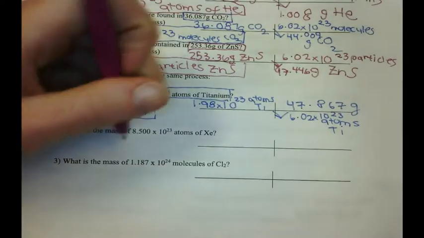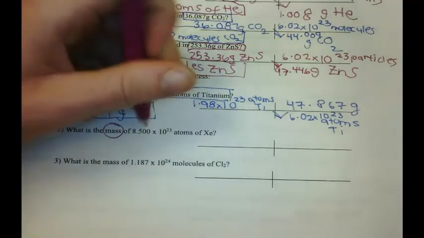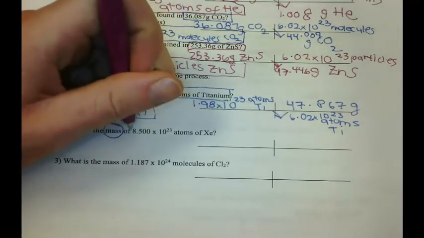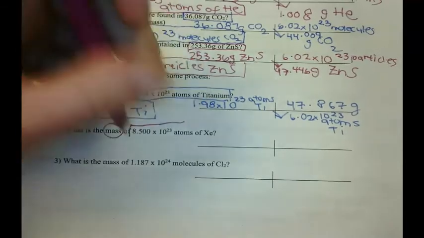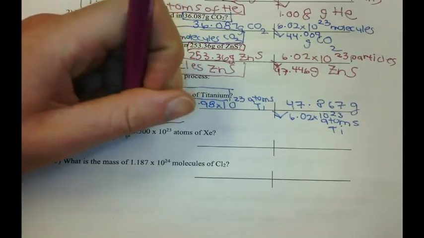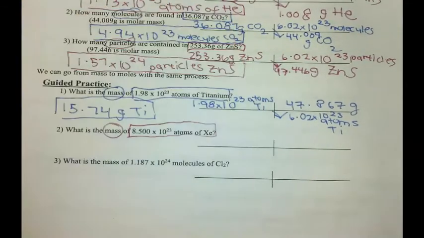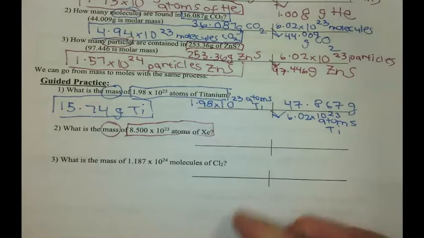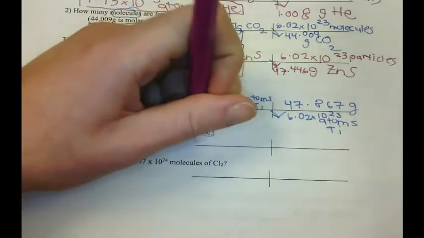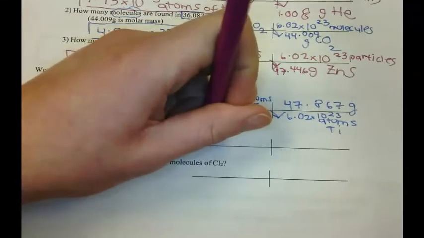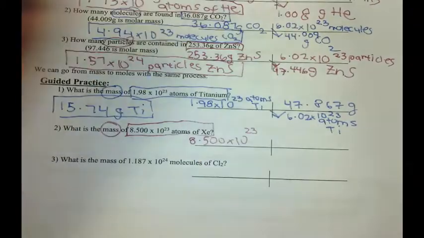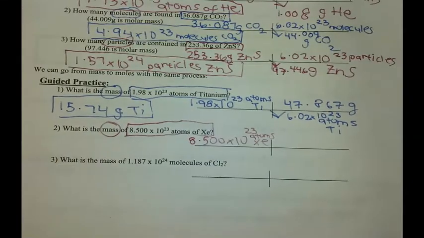Okay, what is the mass? That is what I'm looking for, my unknown. And here is my given. I'm going to box that. 8.500 times 10 to the 23rd atoms of xenon. Always start these problems the same way. Put what you are given in the box. 8.500 times 10 to the 23rd atoms Xe. Yes, you have to write everything out.